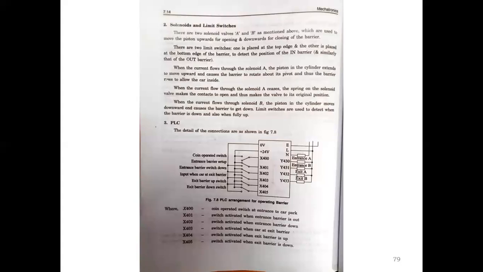There are two limit switches. One is placed at the top edge and the other at the bottom edge of the barrier, to detect the position of the in barrier and the out barrier.